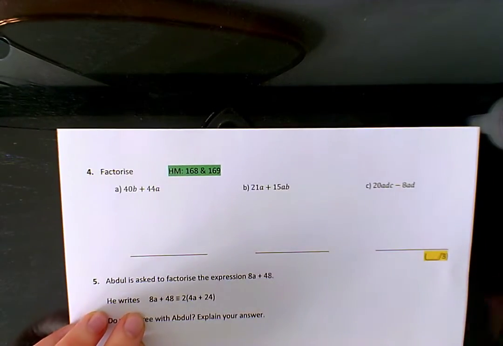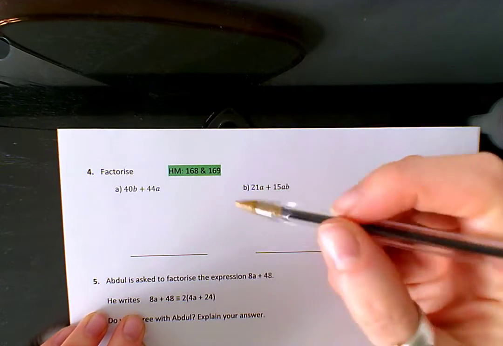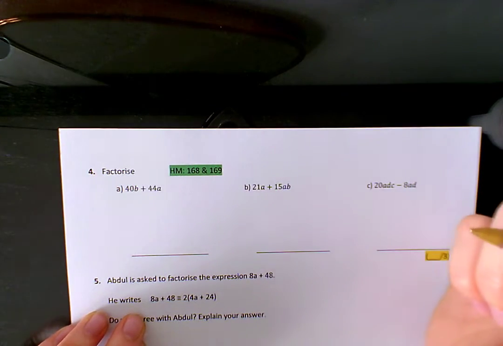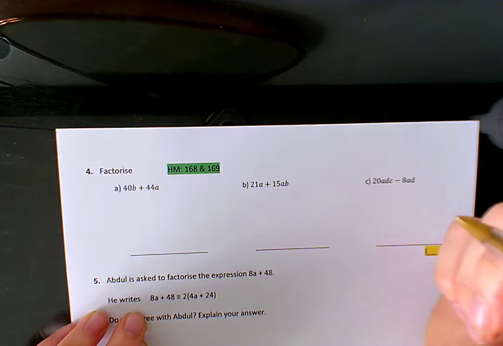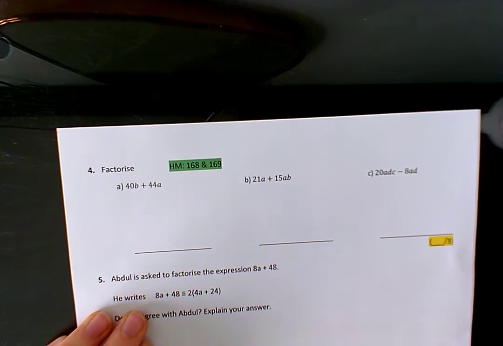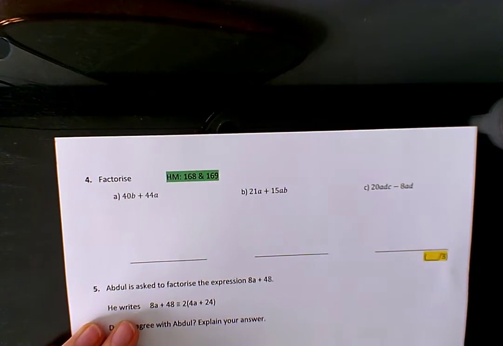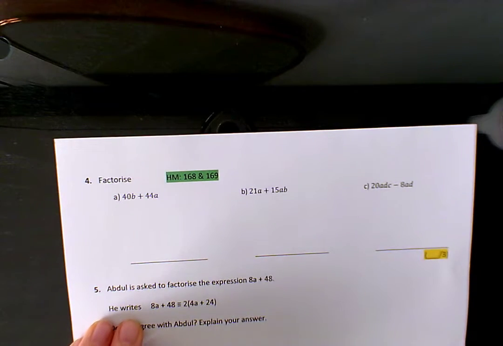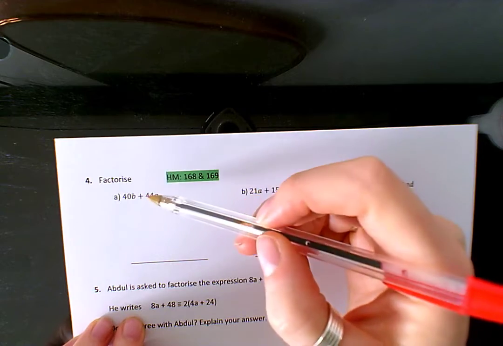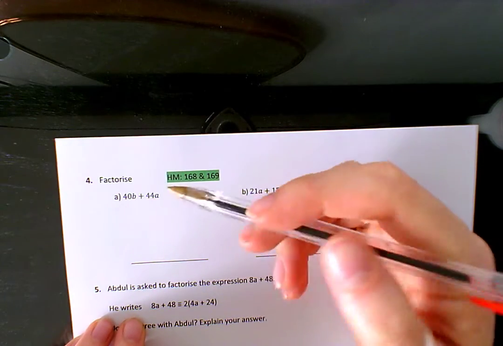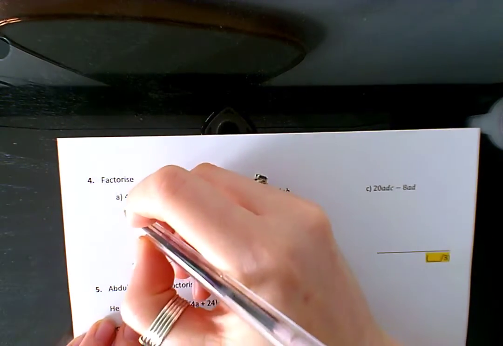Over the page, only 3 questions left now. We've got 40b plus 44a. We need to factorise this. Remember, when we factorise, it's all about pulling out the biggest number possible out the front, the highest common factor. The biggest thing that goes into both 40 and 44 would be 4.